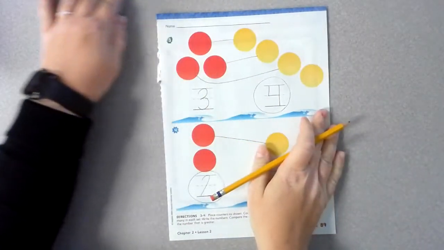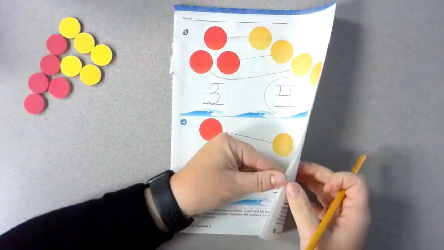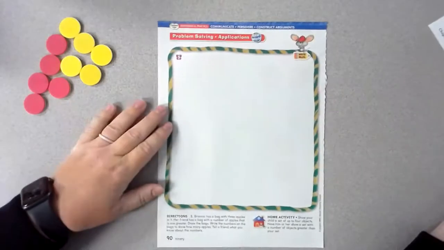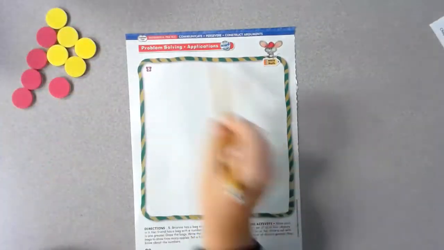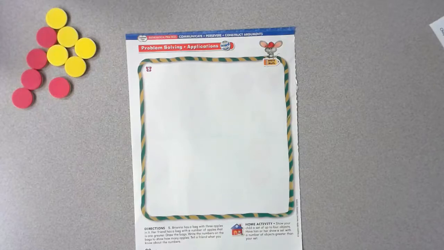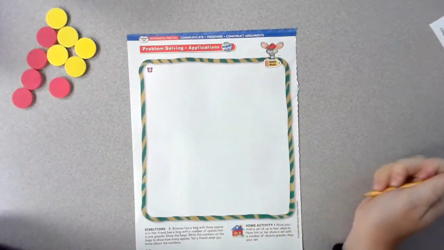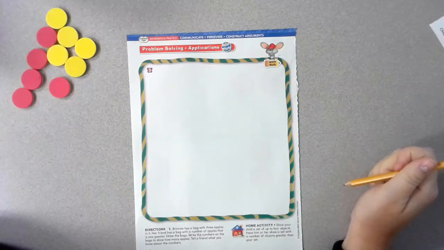So clear your page and flip to page 90. This is our math practice on the spot. So this is usually where I read to you a math question or a story problem, and we have to work it out here. So Brianna has a bag with 3 apples in it.